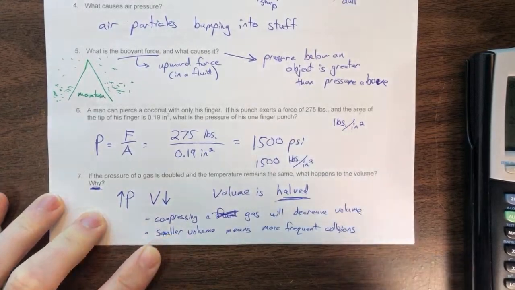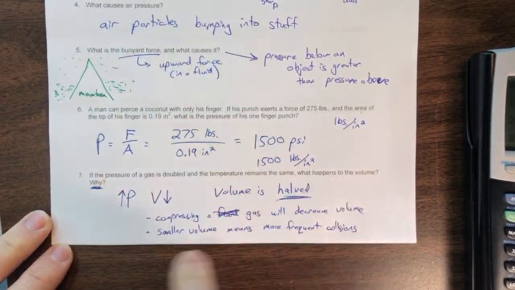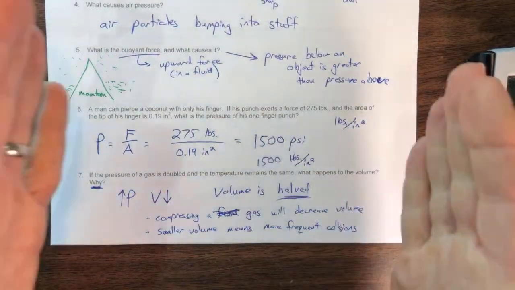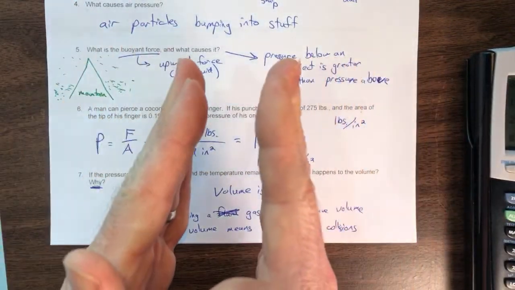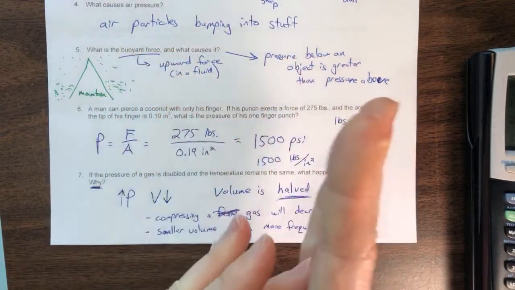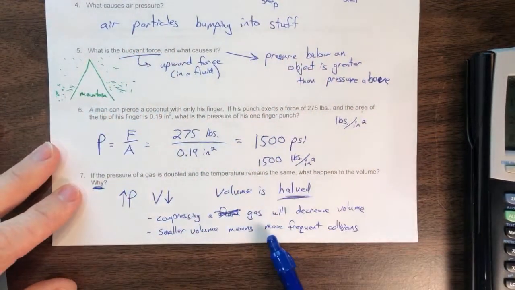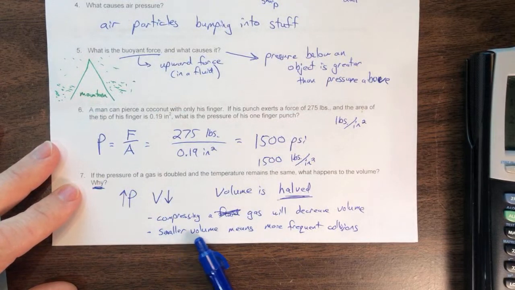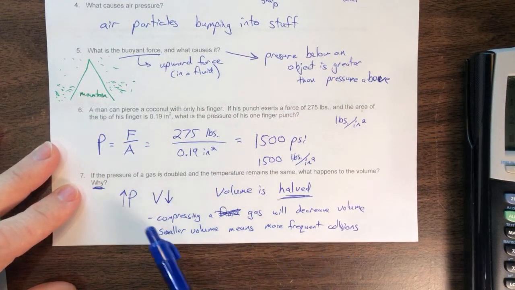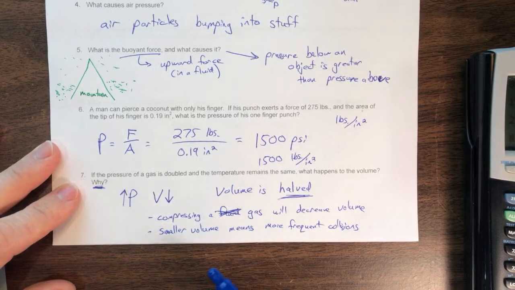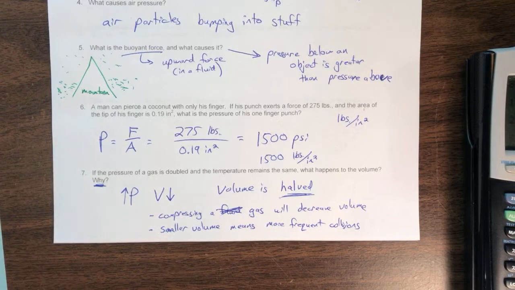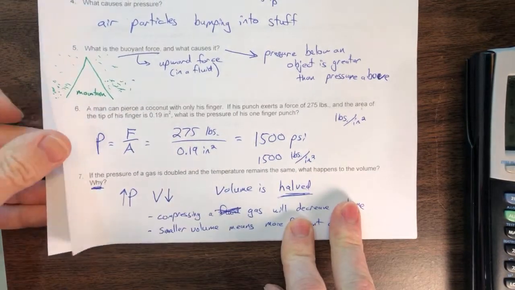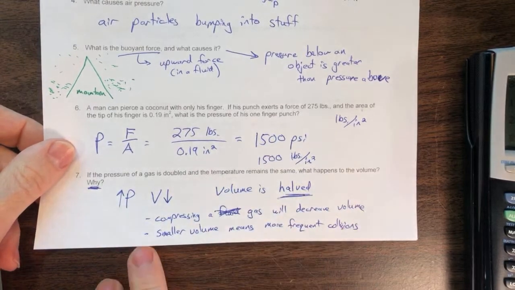Those gas particles are flying around all the time. If you give them a large space, they're going to bump into stuff a certain amount of time. But if you make the space even smaller, they're going to be bumping into stuff more often. And so when you give it a smaller volume, you have more frequent collisions. So a higher pressure arises because you have a smaller volume. So either way of thinking about those is a perfectly fine explanation. Okay? All right. If you guys have any questions on the front page, please ask.